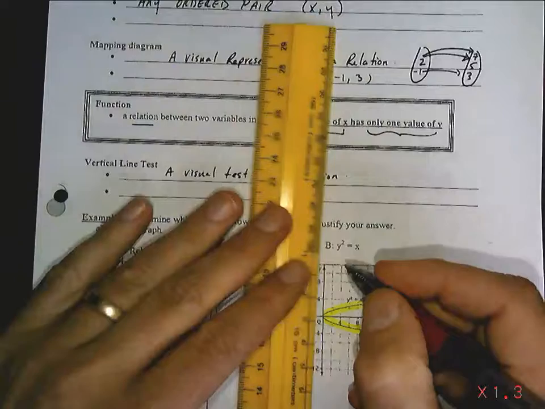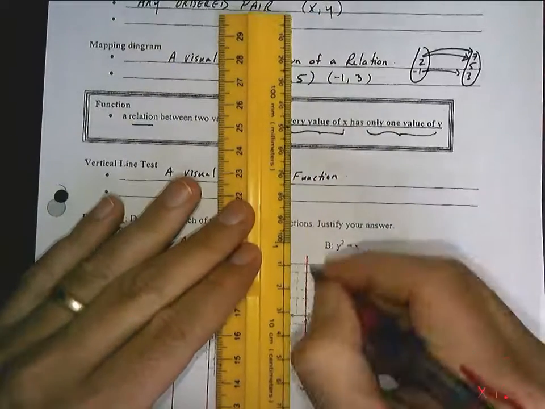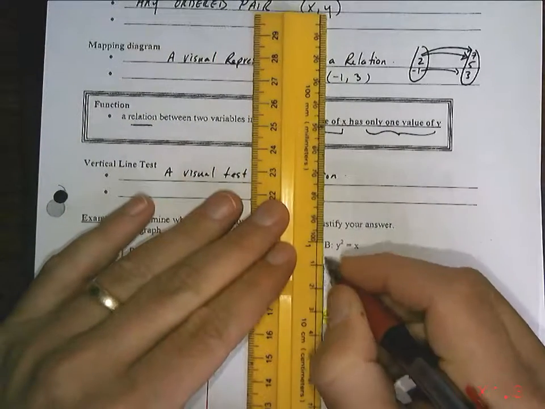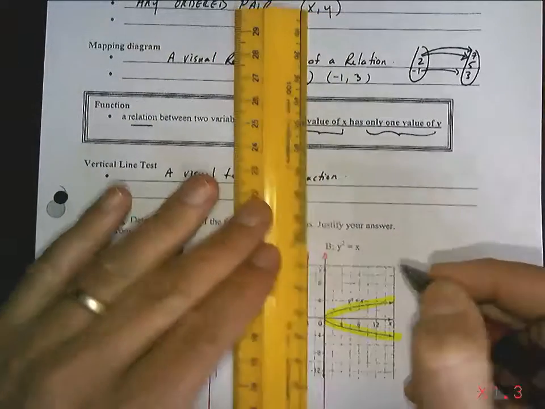Let's consider the same idea over here. There's my vertical line, and it's going to start moving all the way across this graph.